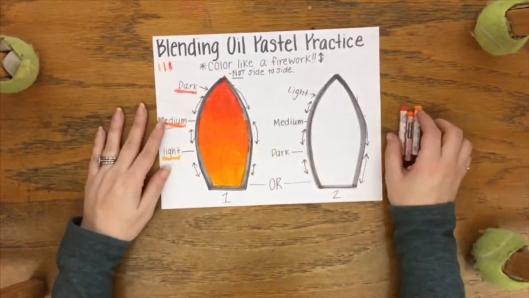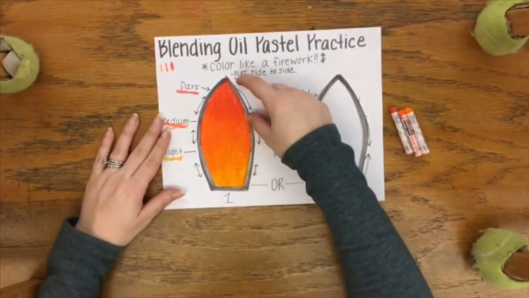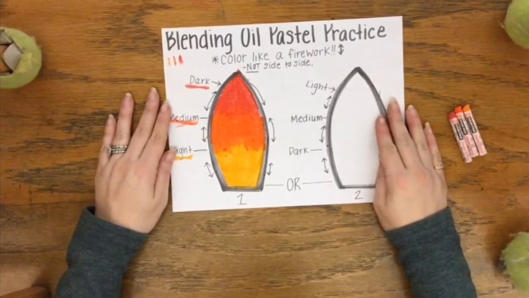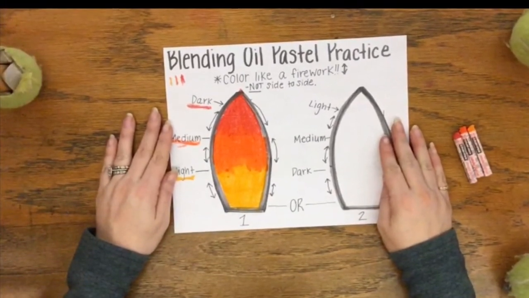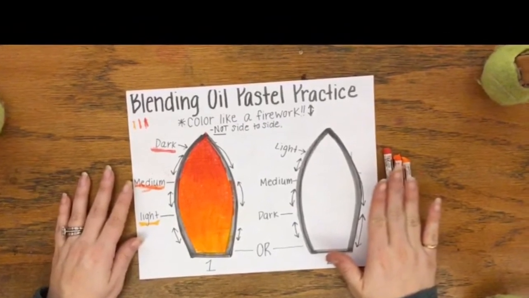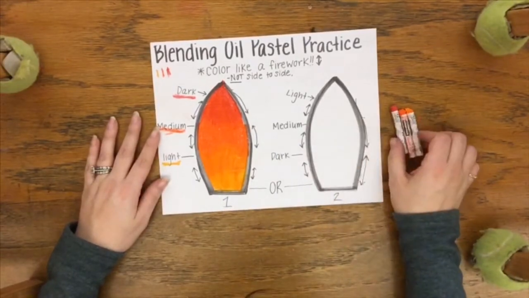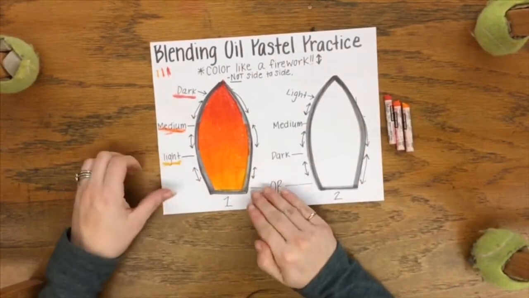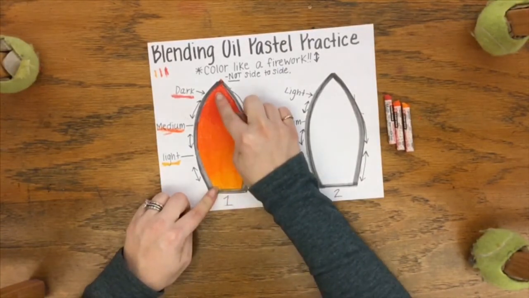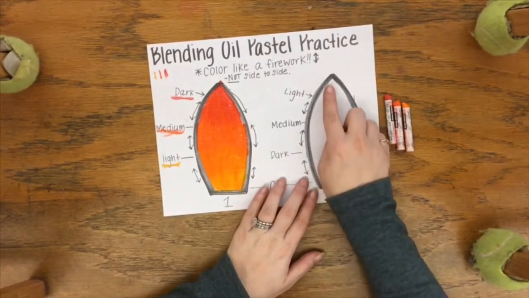So now my colors have blended together. They no longer look like three separate colors on my petal. Let's take a look at the difference between the petal before I blended it and after I blended it. What I want you to do is use your three colors just like I showed you. I want you to practice one petal blending light to dark, and then one petal blending dark to light.